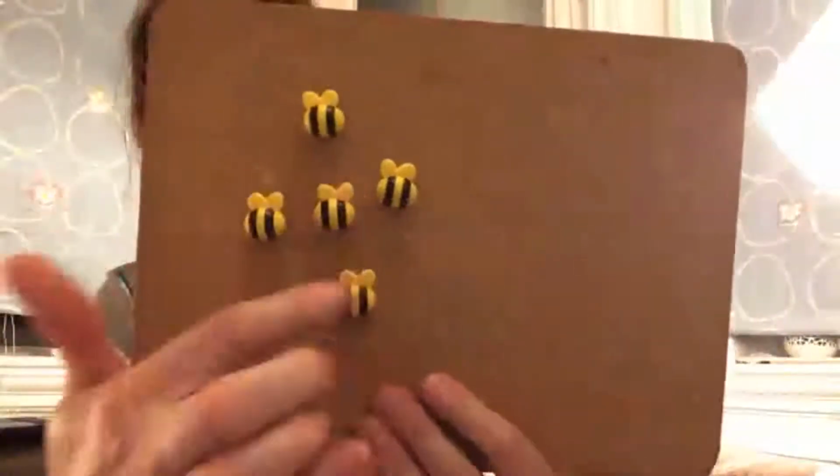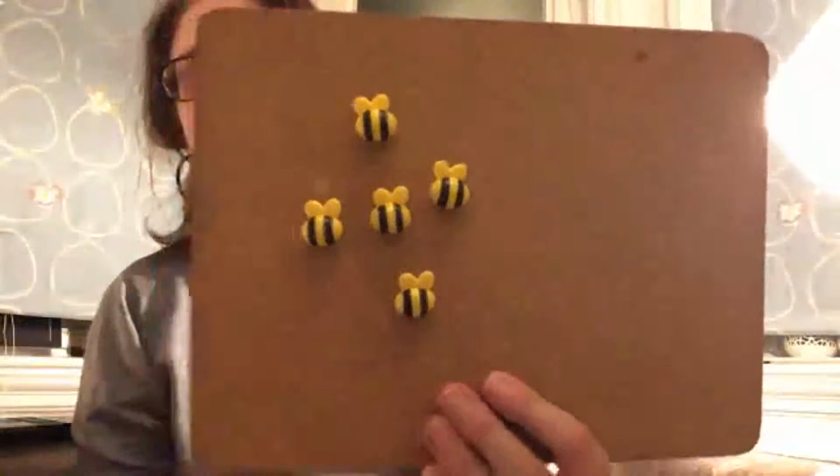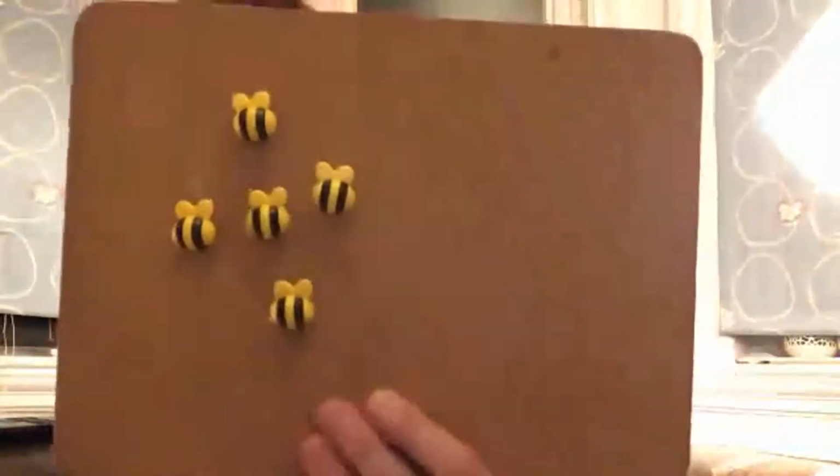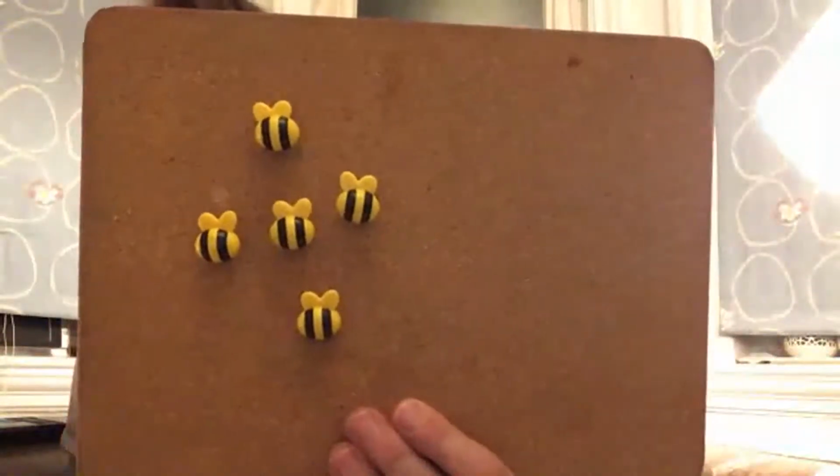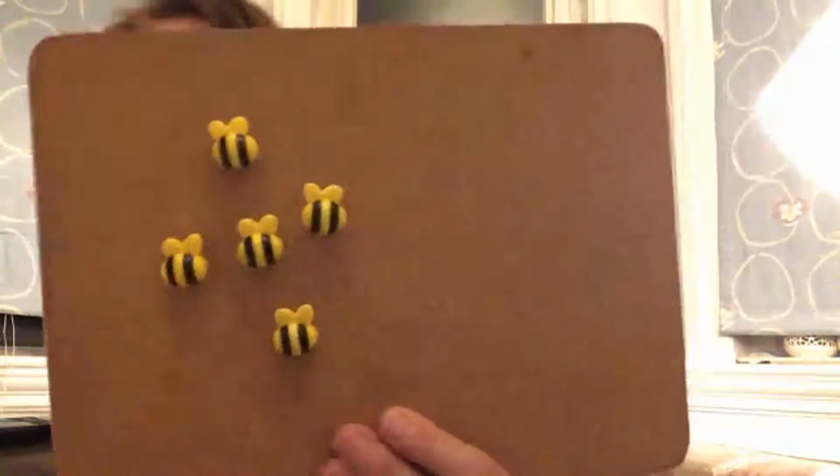I'm going to add 1 more to my first group of bees. So, I've got the first 4 with 1 more in the middle, and that makes 5. 5 bees playing in the garden. And they're joined by 3 more friends. So 3 more than 5.